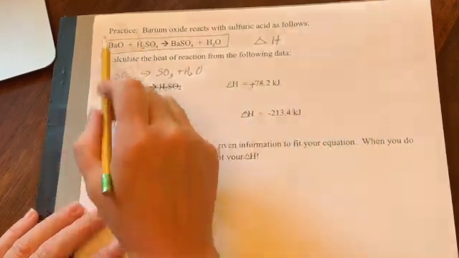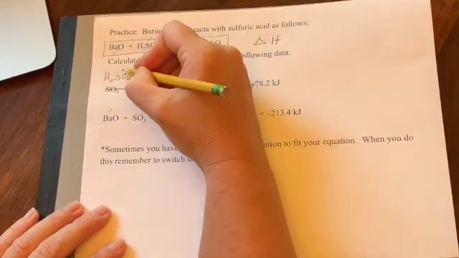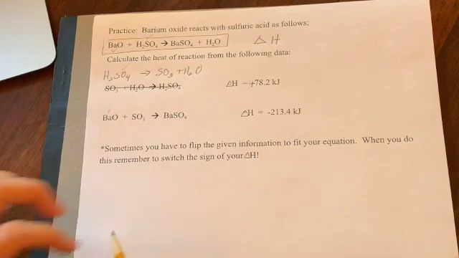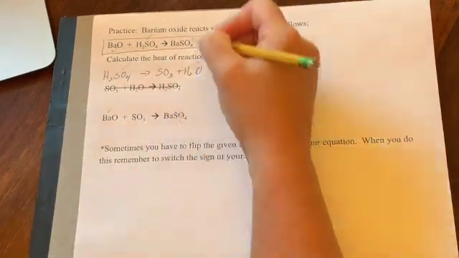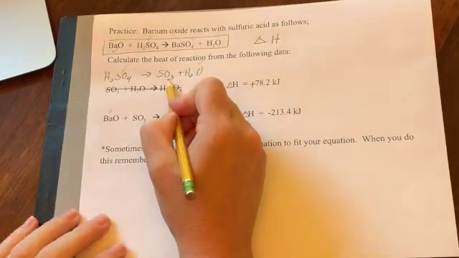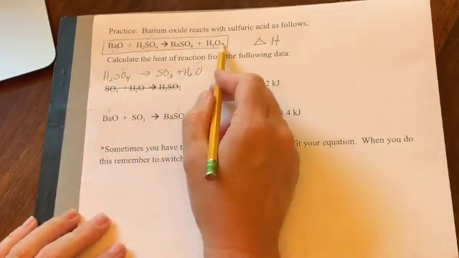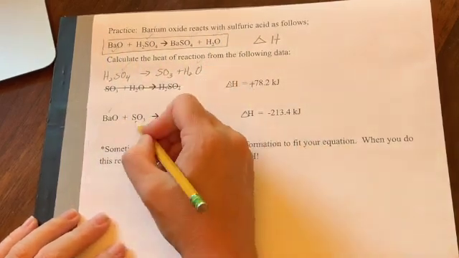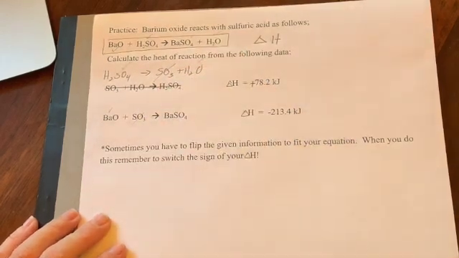All right. So again, we verified barium oxide's good. Now sulfuric acid is good. My water is fine. My barium sulfate is good. Now, also notice I have SO3 here and SO3 here. There's no SO3 in my equation, but that's okay because this is left side and this is right side now, so those cross off.